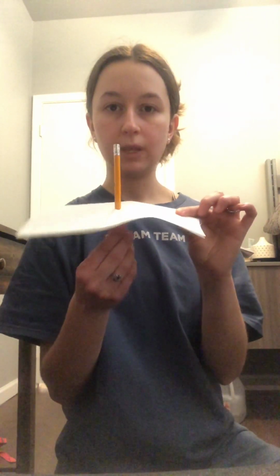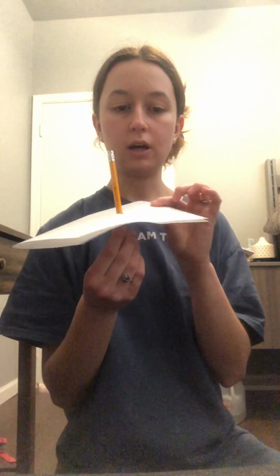And so here again, you've got your transverse plane as the paper, and then this axis would be the pencil. So it's allowing for pronation, supination, and rotations as well. So that is all of the different types of planes, movements, and axes.